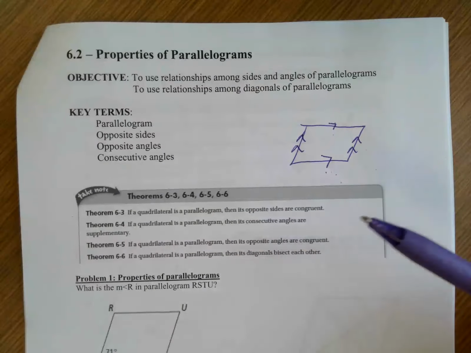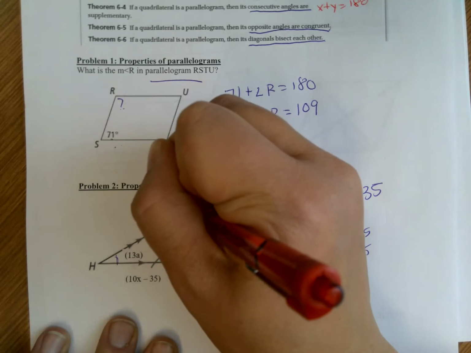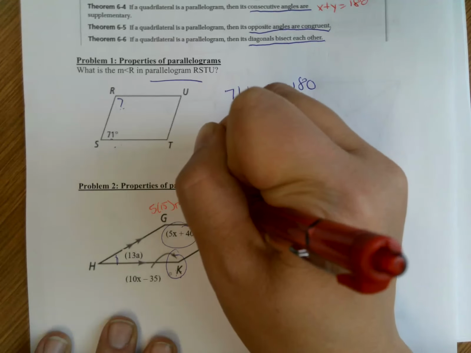So I know that x is equal to 15. Now I also have to figure out what a is equal to. A is this angle right here. I also know that consecutive angles add to 180. So I can plug x back into my equation. If I plug in 5 times 15 plus 40, this is going to be 115.